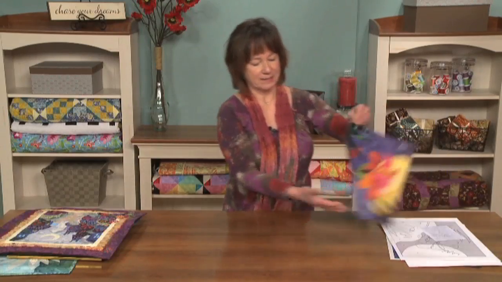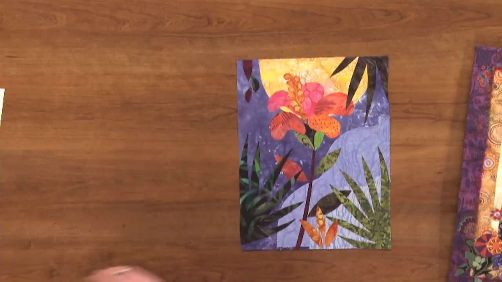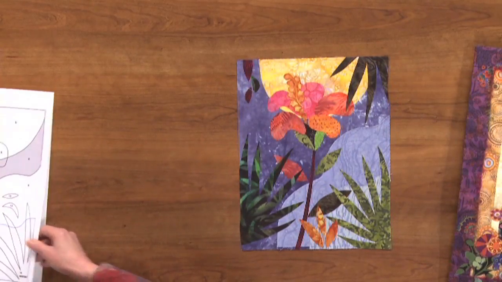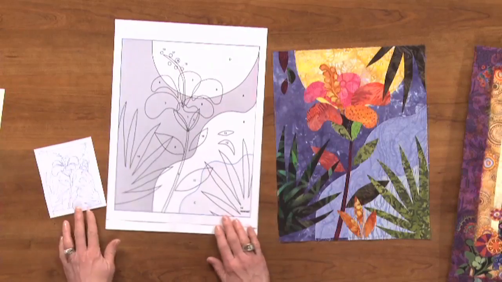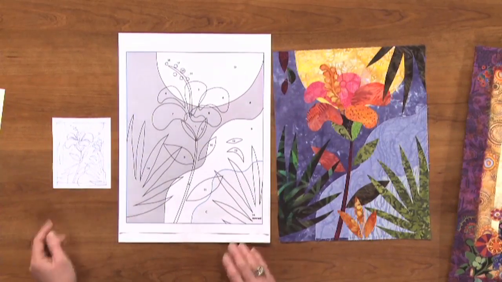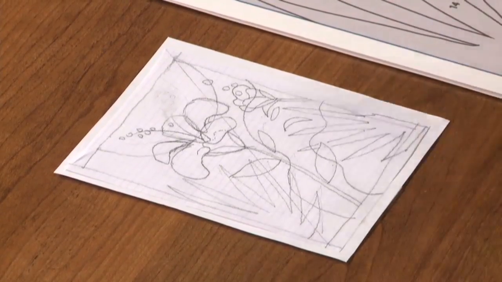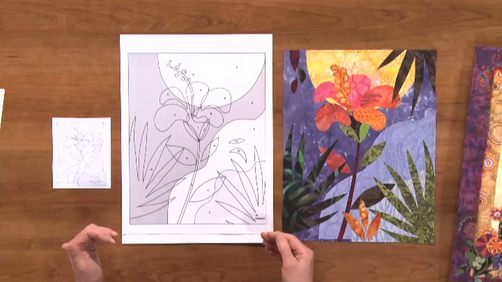So let's get started with the basics. The first step being, I always start with a really small drawing. We call it a thumbnail sketch. This one's about 3 by 4 inches. And from that, I make my line drawing, and that's going to become my templates for the quilt.